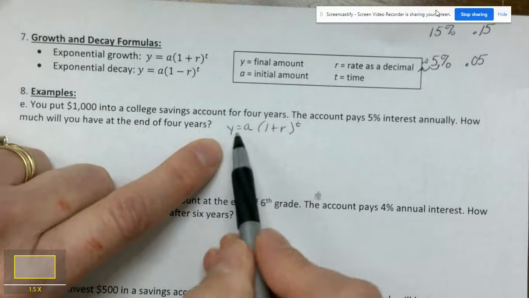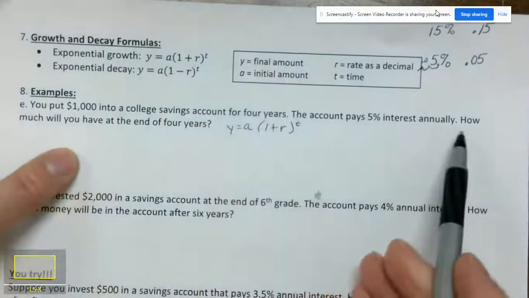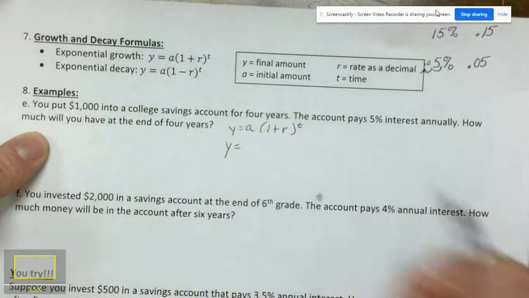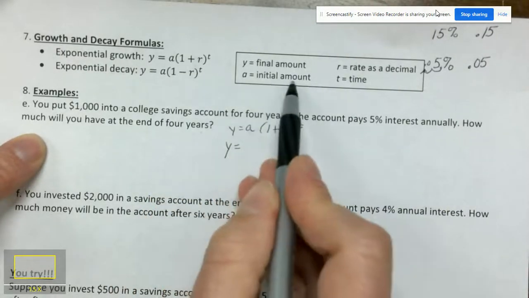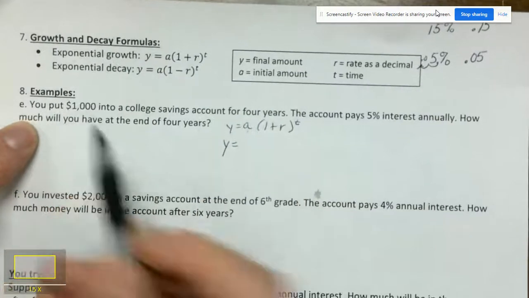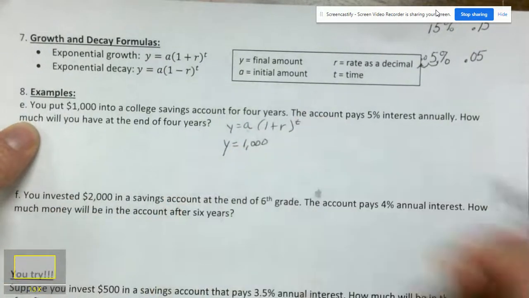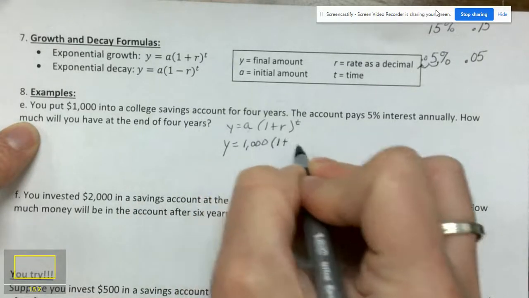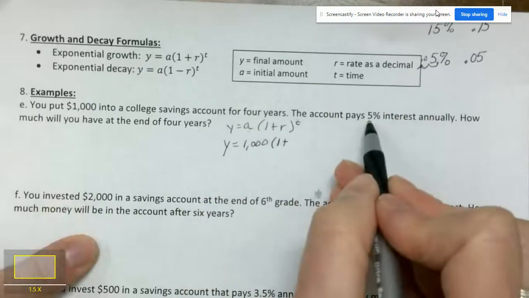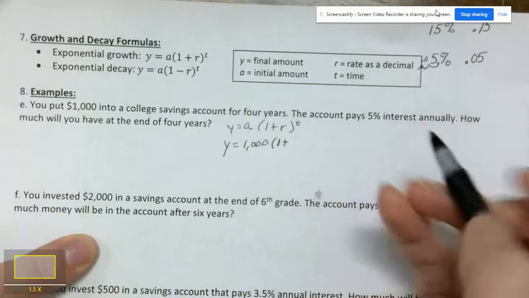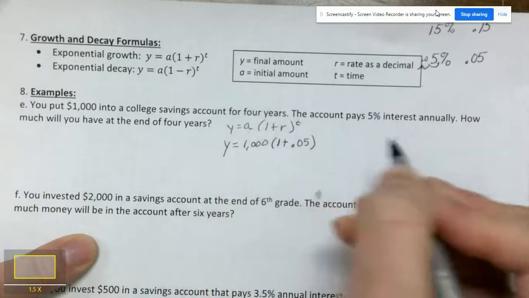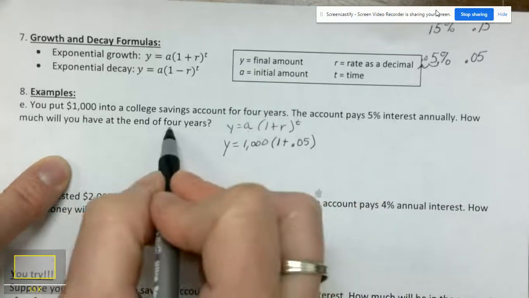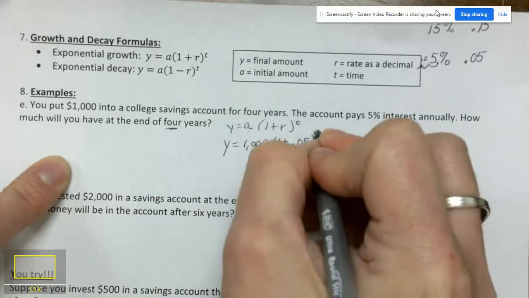So let's see what each of these represent. Y equals final amount. Well, that's what I'm looking for. How much will you have at the end of 4 years? So that's what I'm looking for. A is the initial amount. How much did I initially put in? I put in $1,000, so that is 1,000. I don't do anything with the 1. Plus the r is my rate as a decimal. My rate here is 5%, so that means I'm going to use 0.05. And then my t is the time, so it tells me how much will you have at the end of 4 years. So I'm going to put a 4 up here.